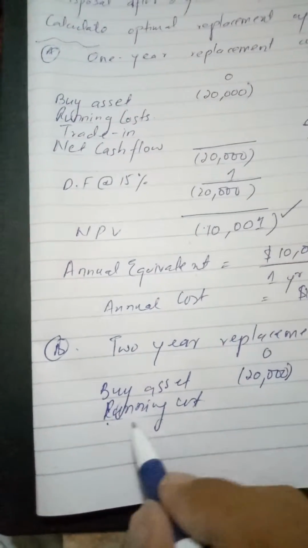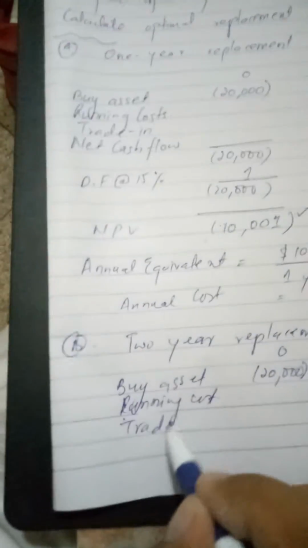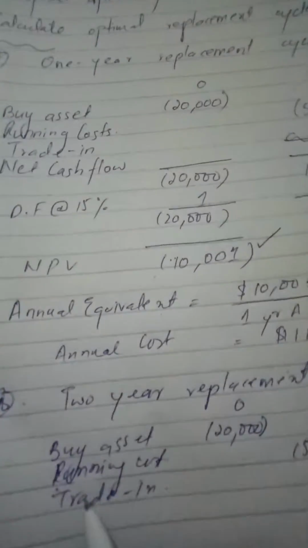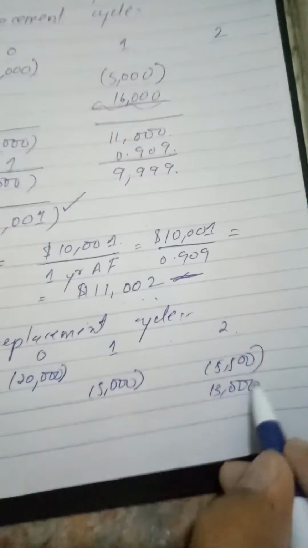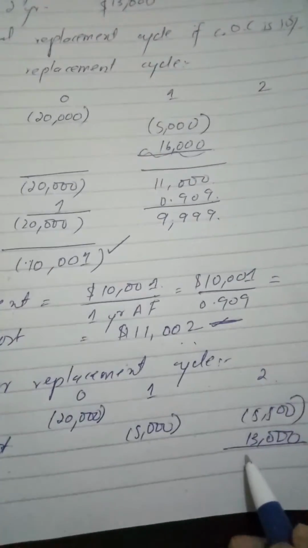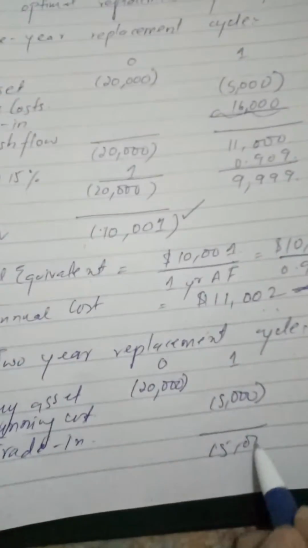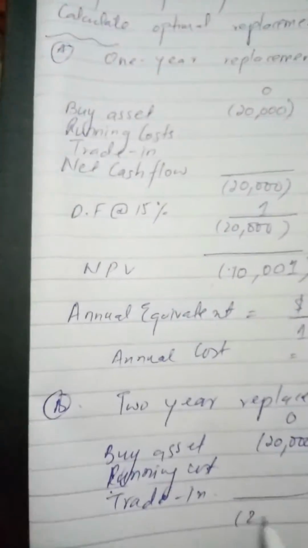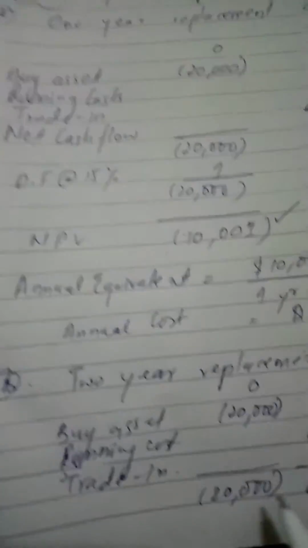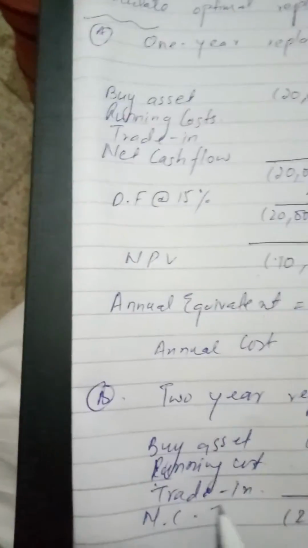Now I have the trade-in, which would be 13,000. So the net cash flows are 20,000, 5,000, and 7,500.